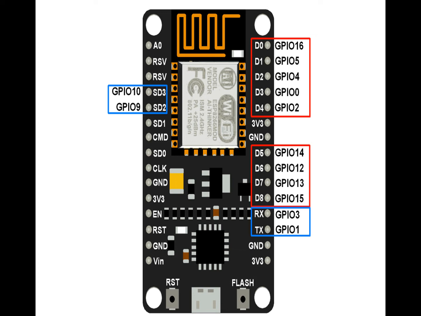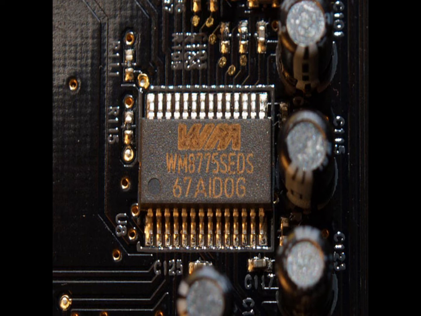This is the small 8-legged chip right next to the ESP8266. If you try to use one of these pins, you might crash your program. GPIO 1 and 3 are used as the TX and RX pin of the hardware serial port. So, in most cases, you can't use them as normal input-output while sending or receiving serial data.